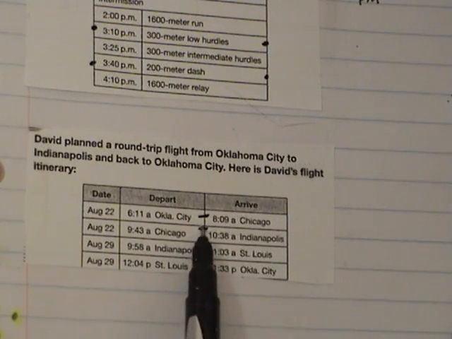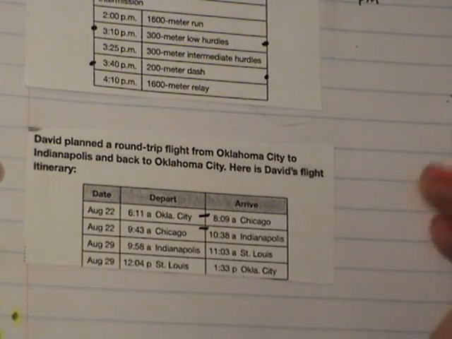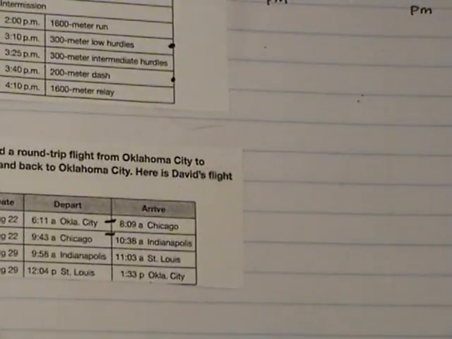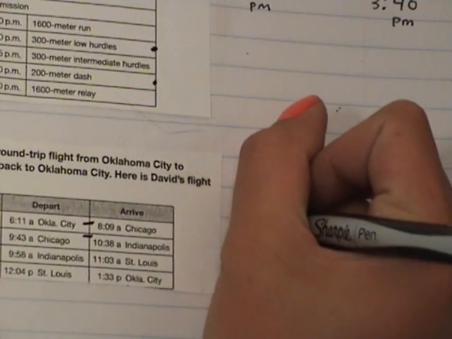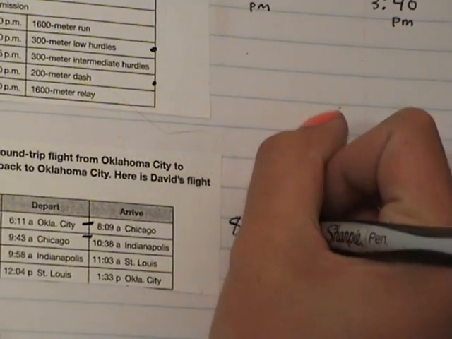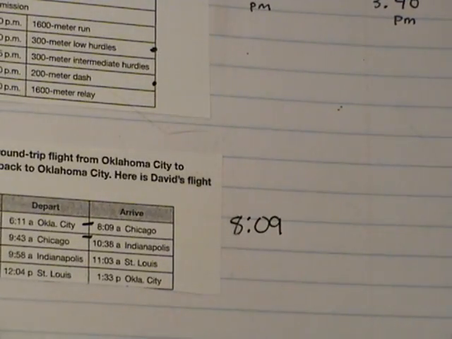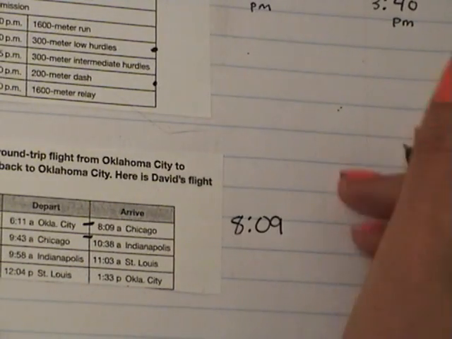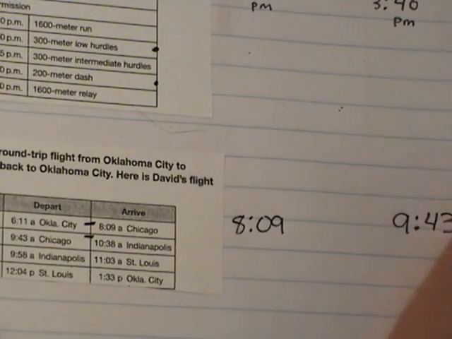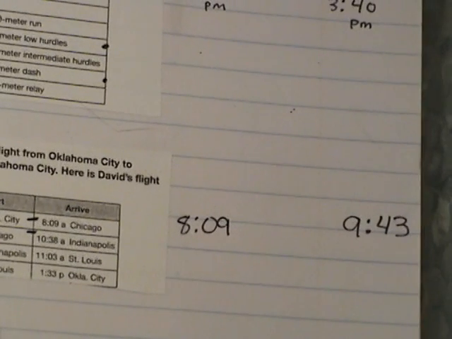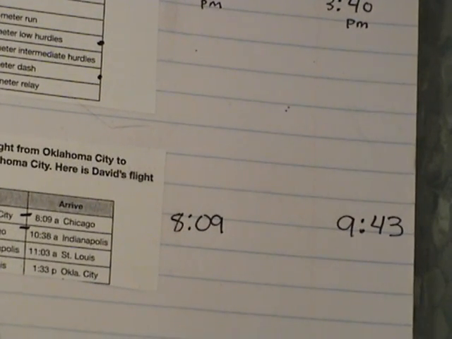So if he arrives at 8:09, I'm going to write this over here. He arrives at 8:09 a.m. And then he leaves Chicago to go to Indianapolis at 9:43. So we're trying to find out how much time he had to stay in Chicago before his flight left.